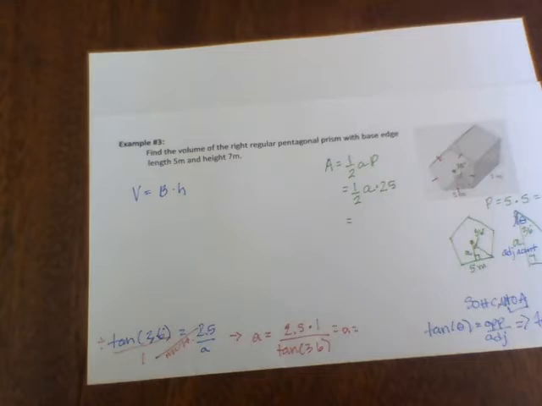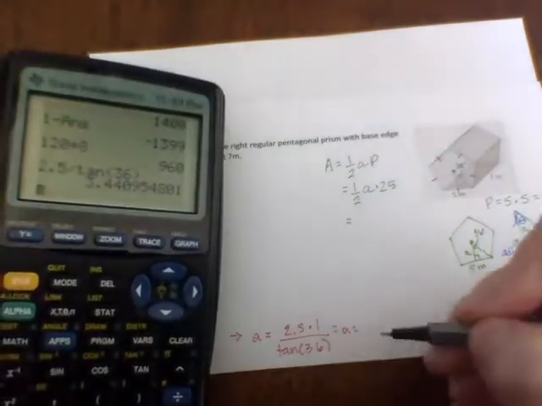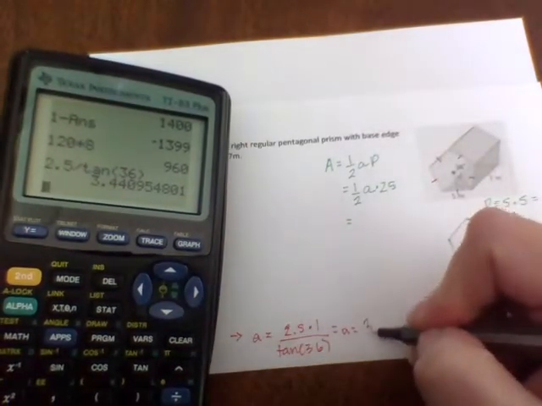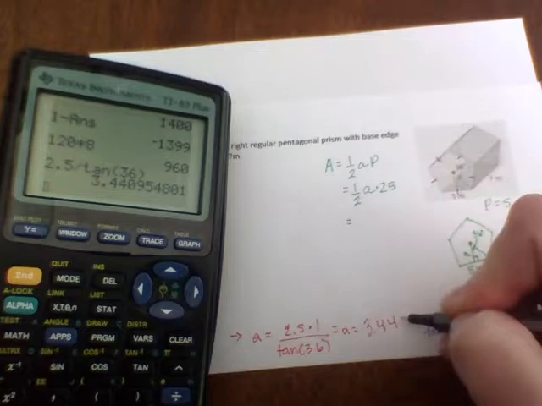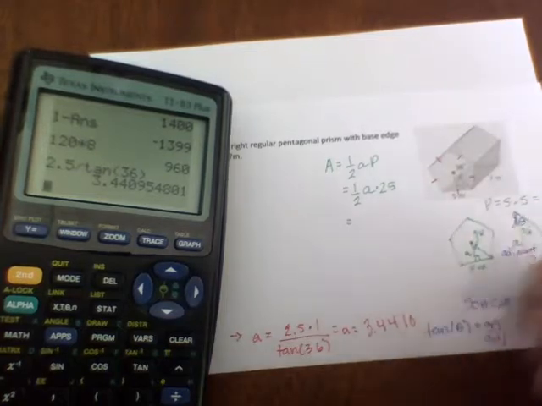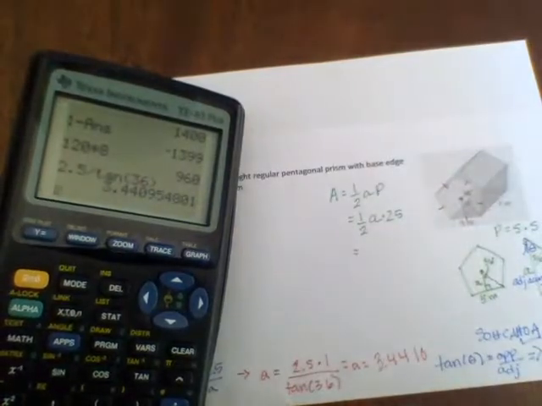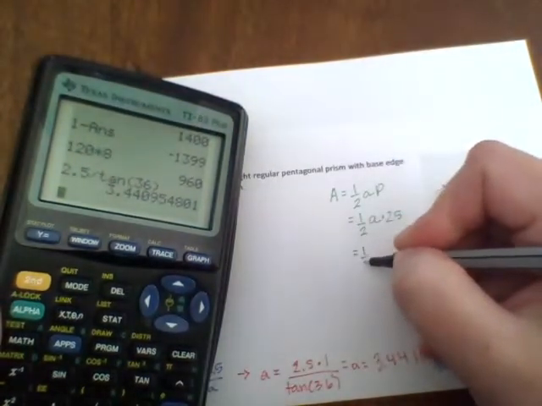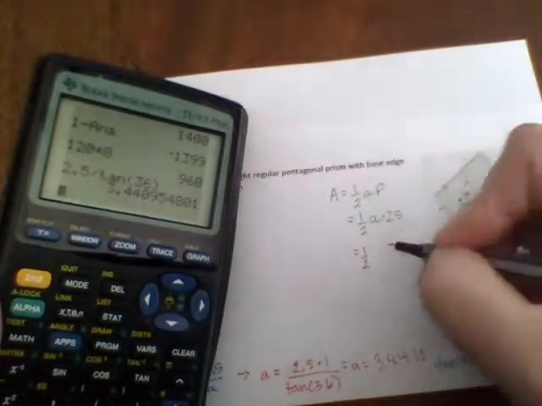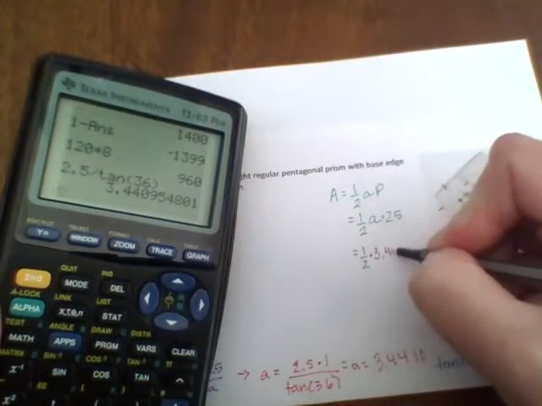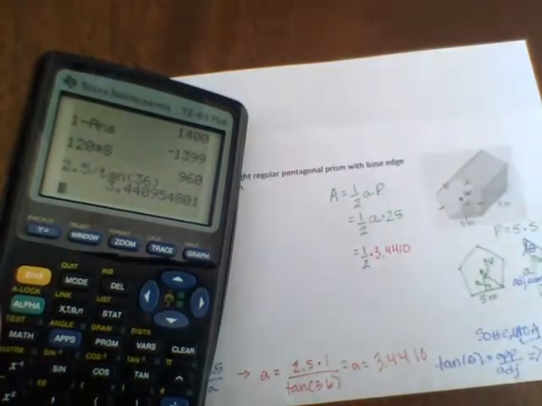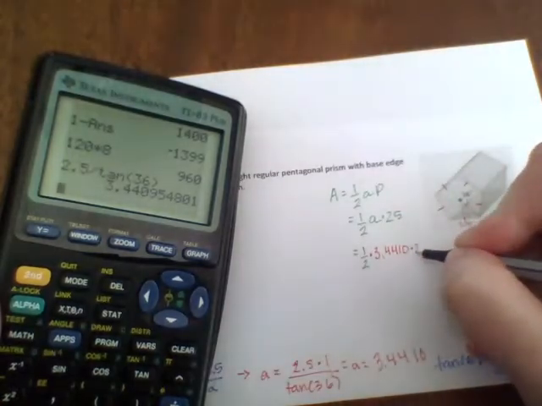If you're not in degree mode, that 36 is going to be assumed to be a radian, which is huge, so we don't want to do that. So we'll have 3.441 if we round to 4 decimal places. So that means we're going to have a half times the apothem we just got, which is 3.4410, times the perimeter, which is 25.